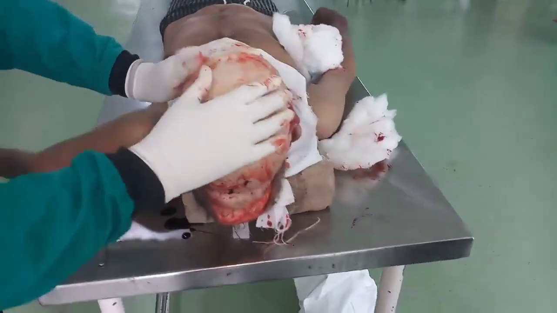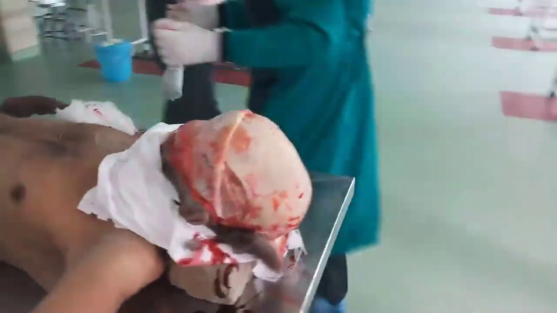Okay. Now next part, we have to open the skull cap or the vault of the skull. For that, first we will make an outline.